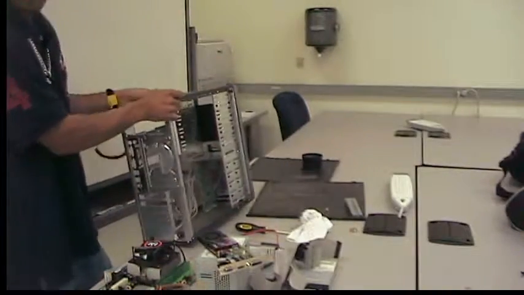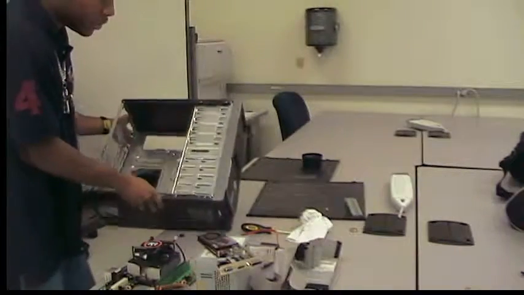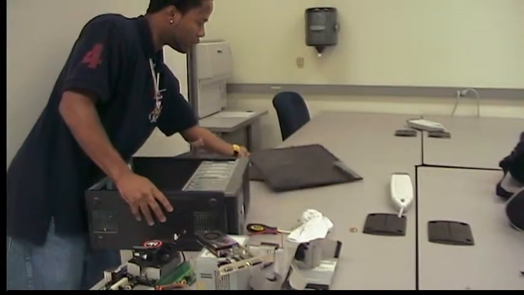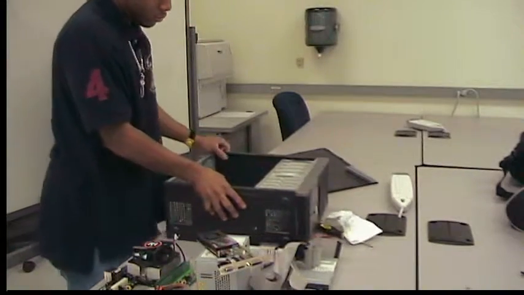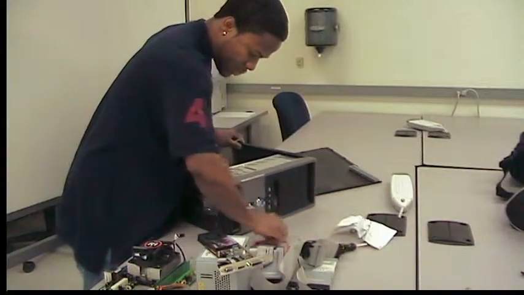Now let's start the reassembling process. Tore it down, so it's time to build it back up. Make sure that all our screws are in a secure location so we can easily access them.